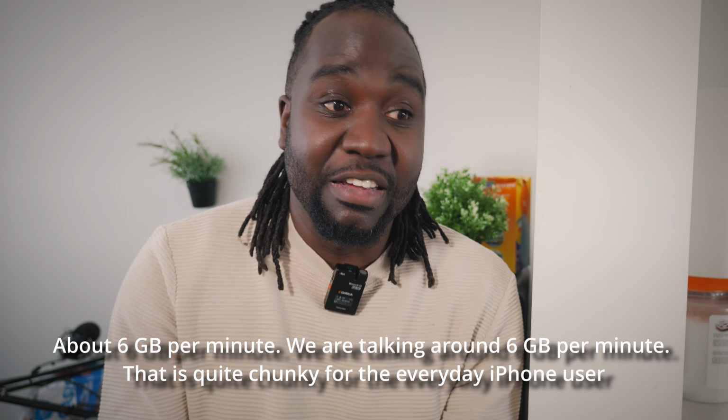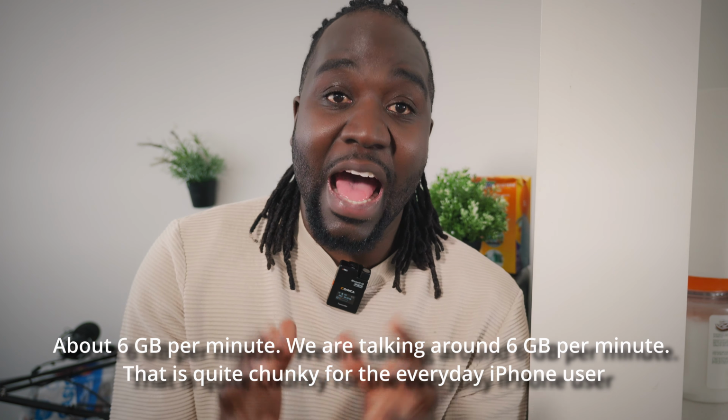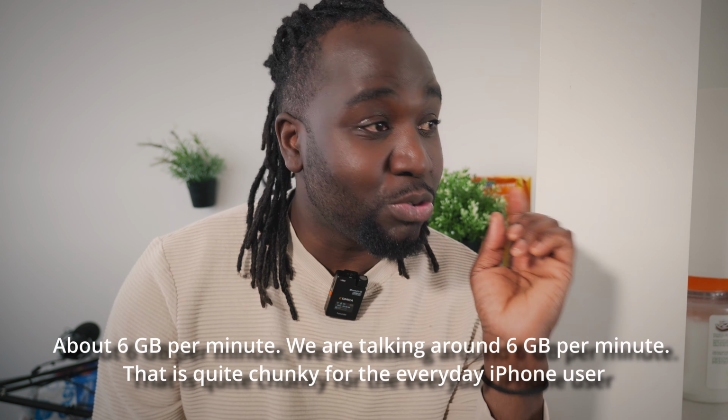First of all, these Apple Log files are ginormous, like they are big. In fact, you will need an external drive mounted to your phone to capture videos in Apple Log because those files are big. So if you're capturing just regular YouTube videos, Apple Log is not the thing for you. It can also be cumbersome because you need to mount an external storage on your phone.